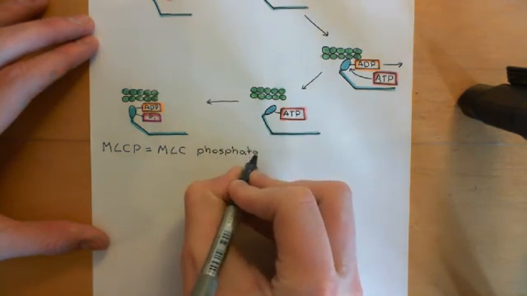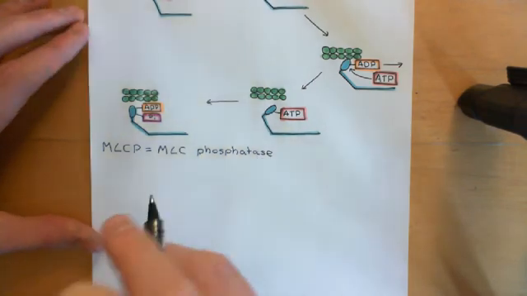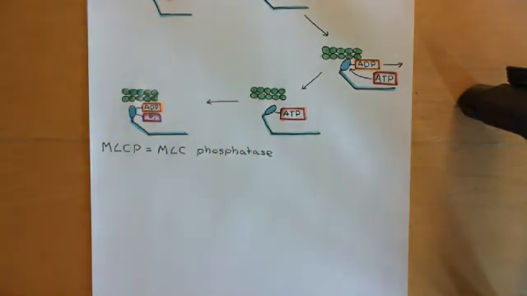This enzyme is active in the cytoplasm, and it will remove the phosphate groups from the regulatory myosin light chains. It's normally functional; it will have been removing phosphate groups from regulatory myosin light chains all the time whilst you've been contracting.